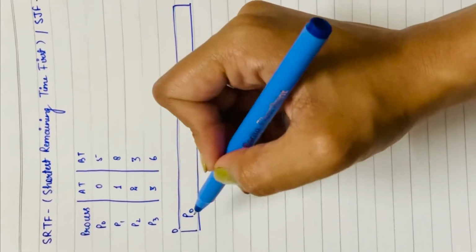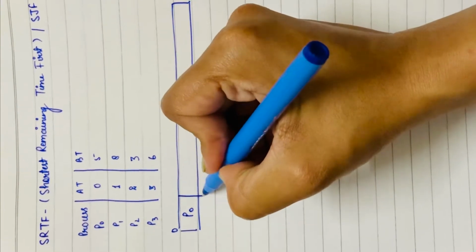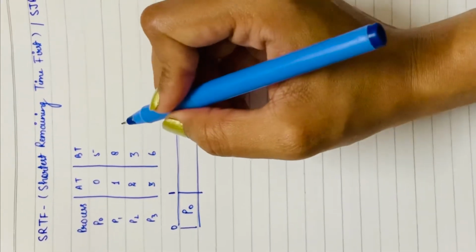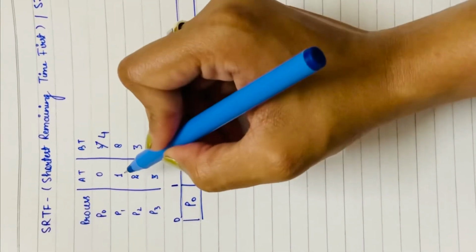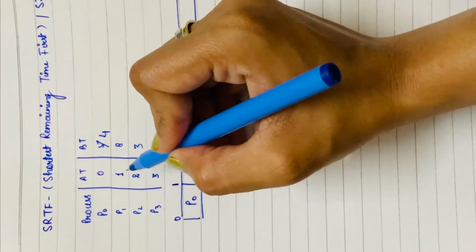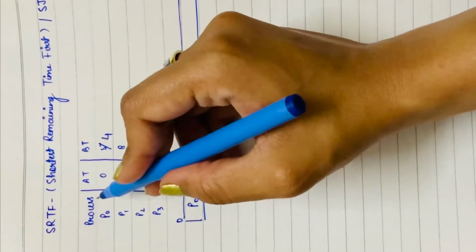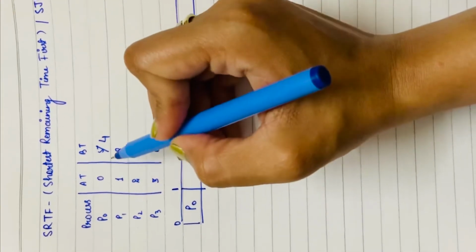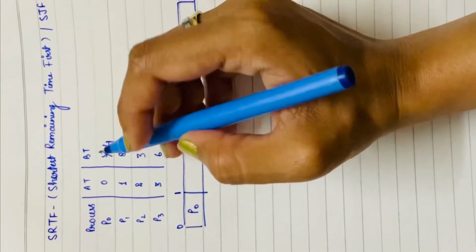So when we run process P0, first we'll execute it for only one unit of time, so its burst time becomes 4. Now at time 1, process P1 has also arrived in the ready queue, so at this time we can execute either P0 or P1. Since we are solving SRTF, we'll compare the burst times, just like in the non-preemptive version.